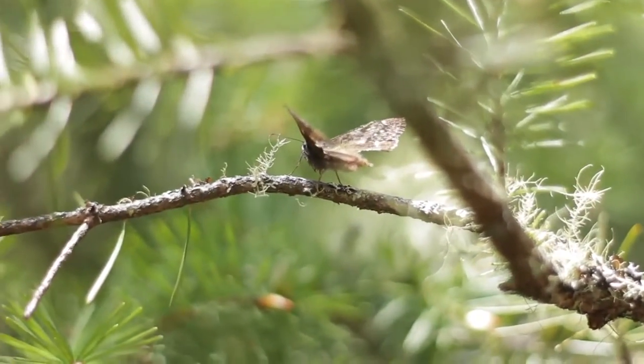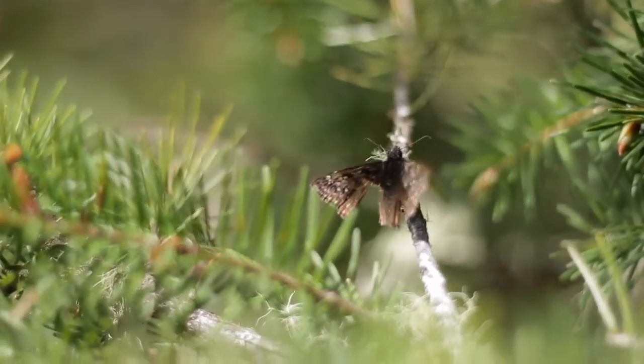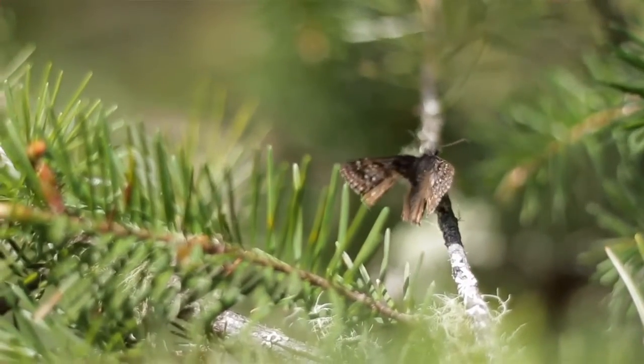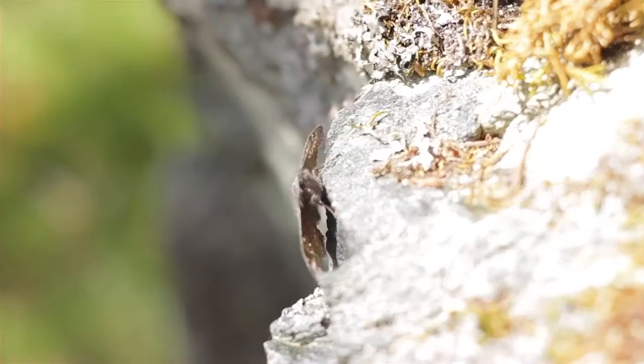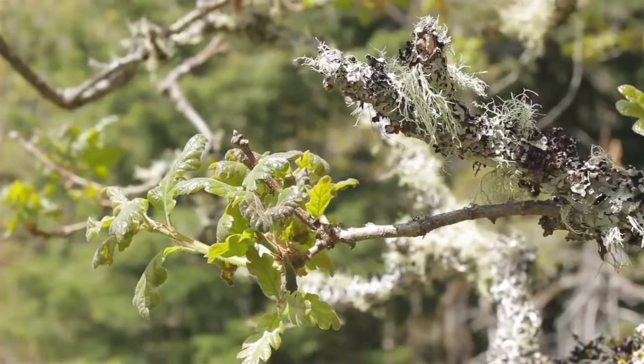The Propertius Duskywing butterfly is a small brown butterfly. It's associated with Garry Oak ecosystems because the host plant of its larval stage, the caterpillar stage, eats Garry Oak leaves.